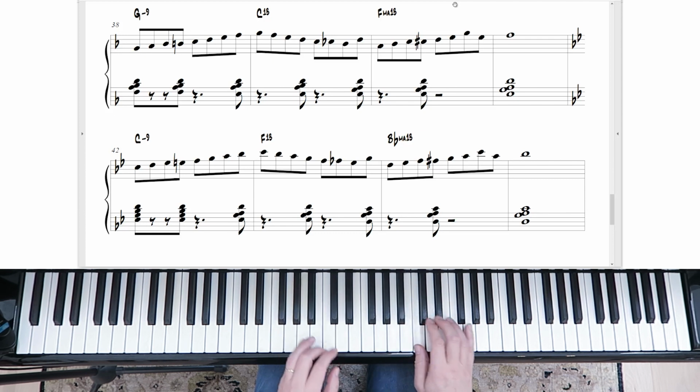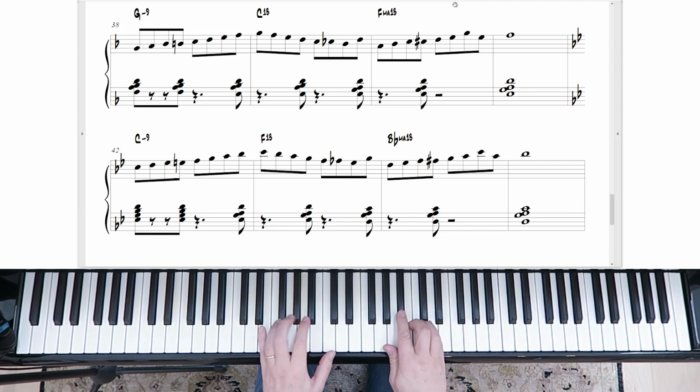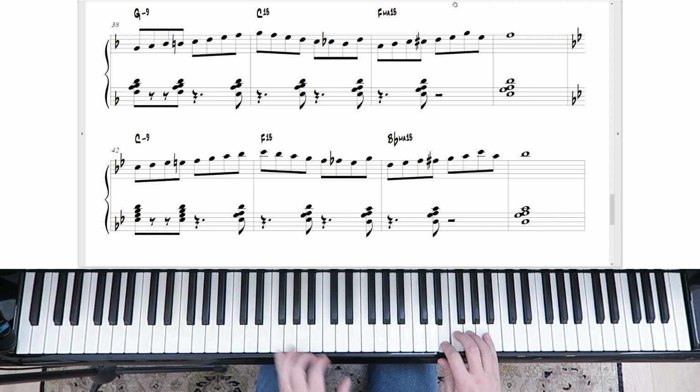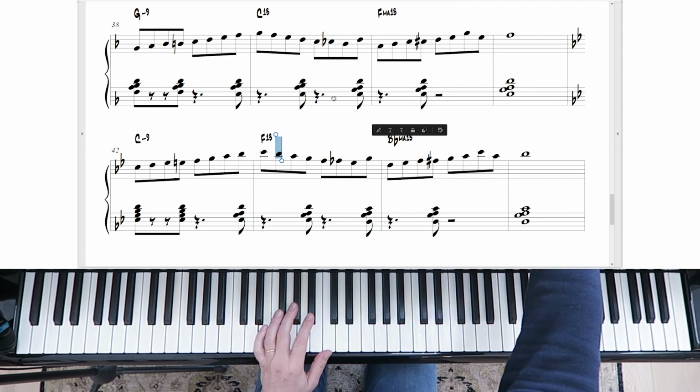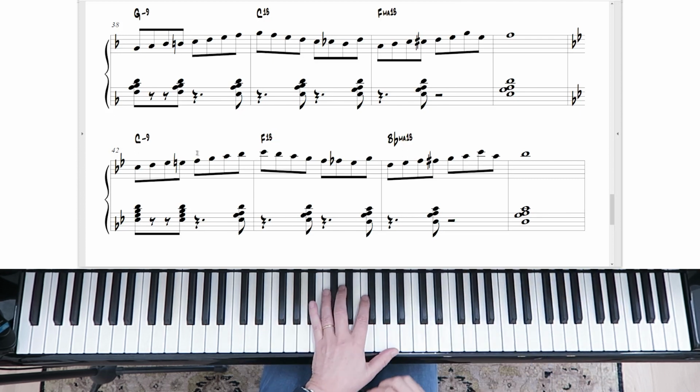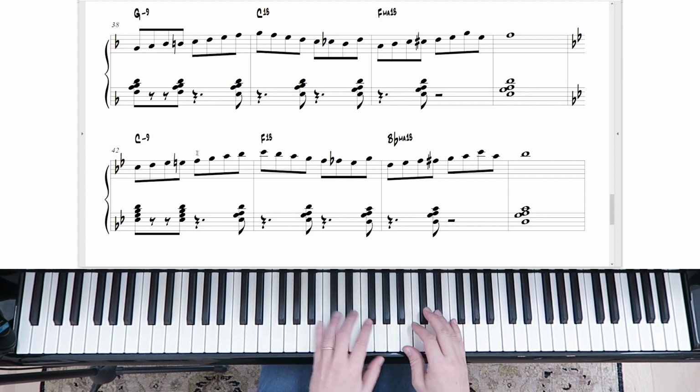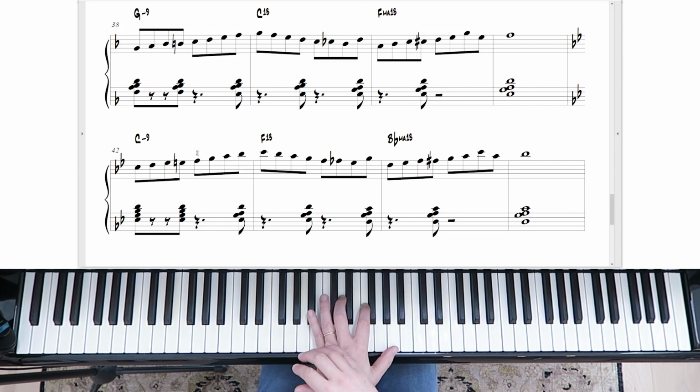And then I've done it in the cycle of fifths. The next one is in the key of F. And then the last one is in the key of B flat. The interesting thing about this second one is I'm using a different inversion in the left hand. So instead of playing 3, 5, 7, and 9 like this, I'm changing the inversion. I'm basically taking the top two notes and moving them down to the bottom. So if it was this, take these two notes and move them down here.